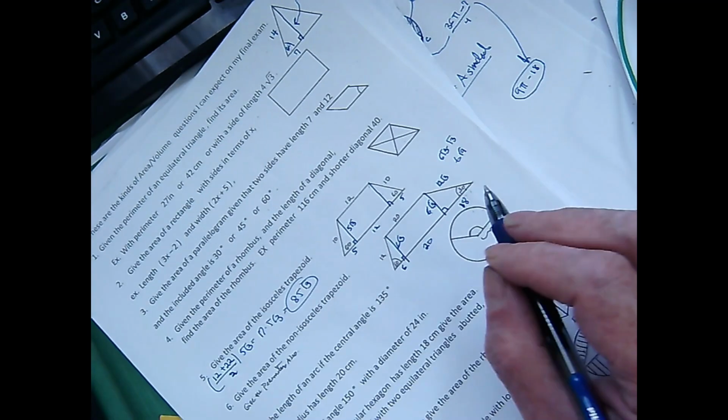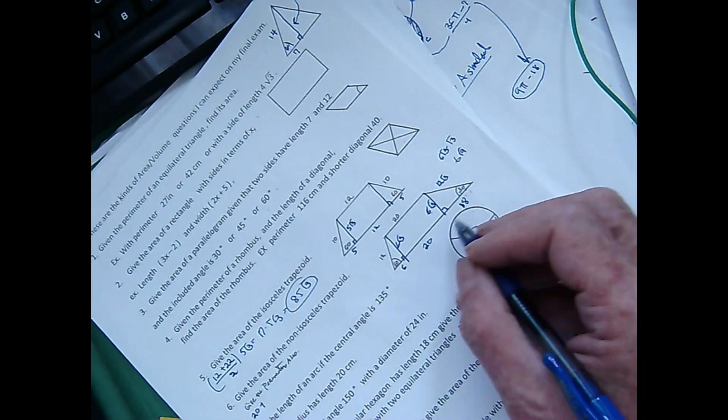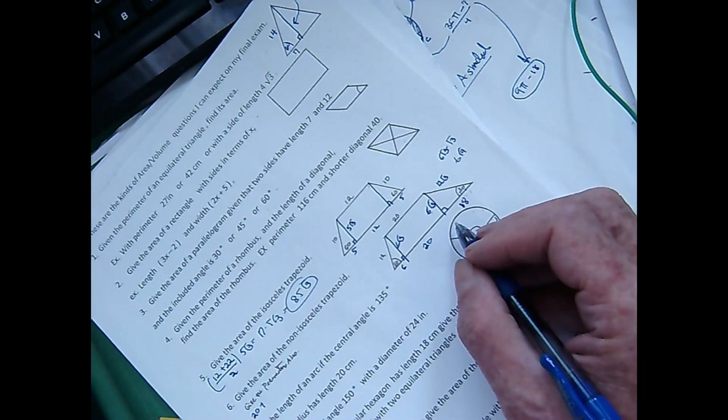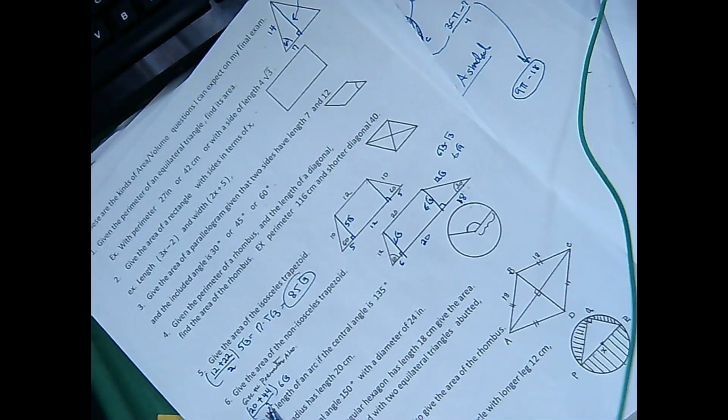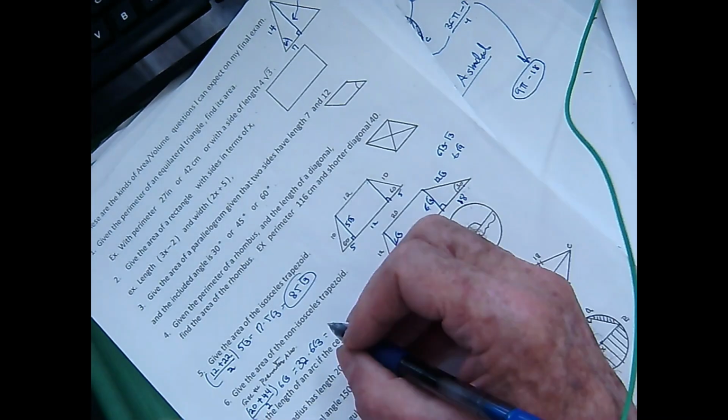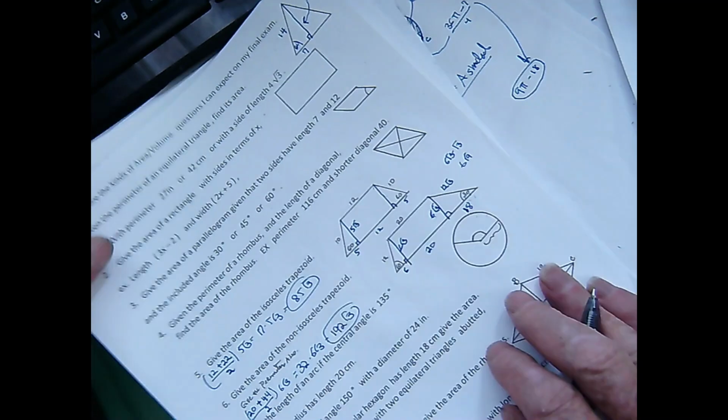Base 1, 20. Plus base 2, 44. Divided by 2. Times the altitude, 6 root 3. That looks like 64 divided by 2. That's 32. Times 6 root 3. And that'd be 192 square roots of 3. It'd be nice to check on all the parts if we had a lot of time, but I don't think we do.